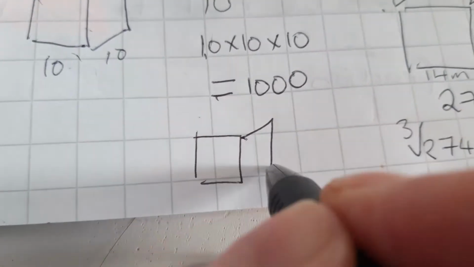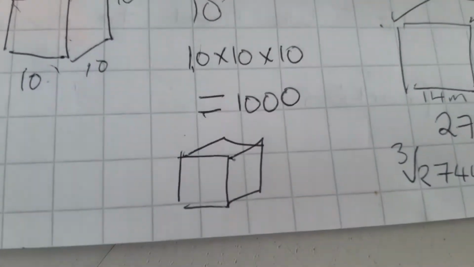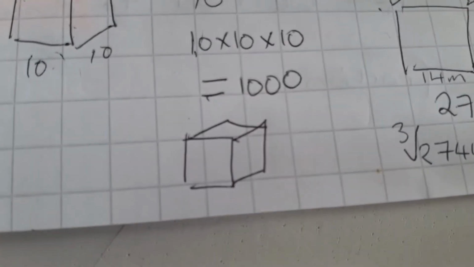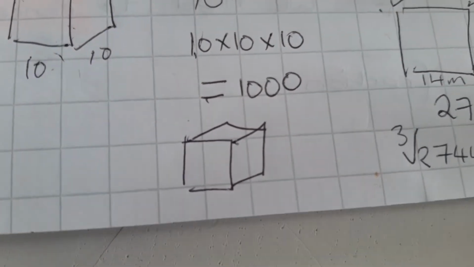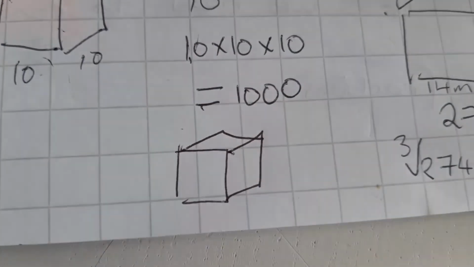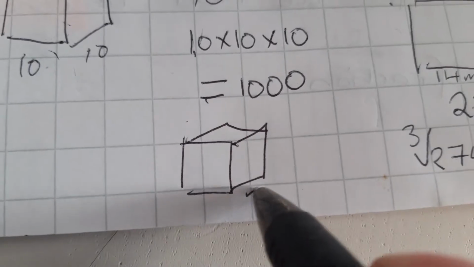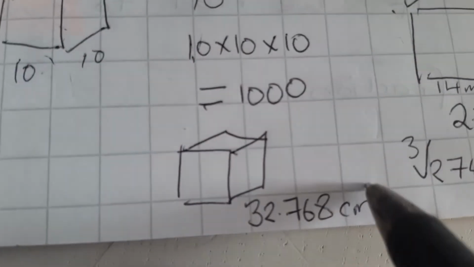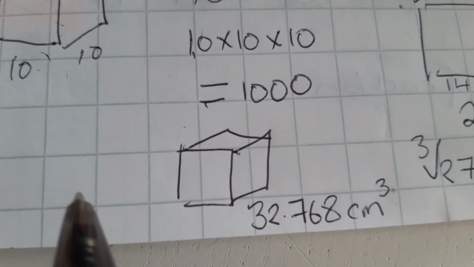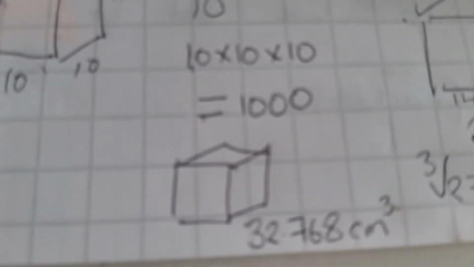Try another one. So I have this cube here, and we know the volume is, let's see, I'm going to use a decimal, 32.768 centimeters cubed. And you want to find each length. There's no way you could do that in your head. So you have to use your cube root button on your calculator.